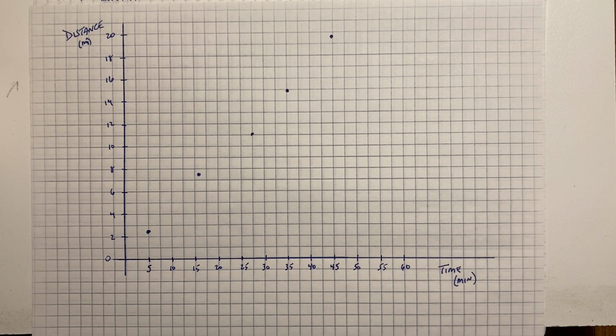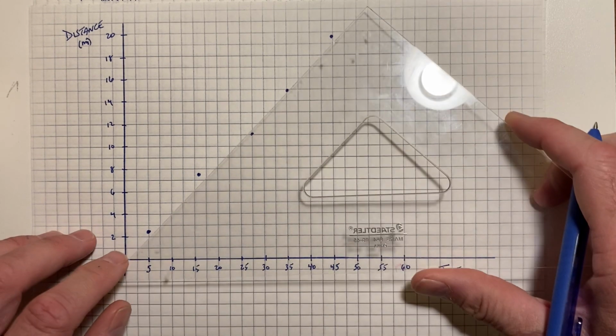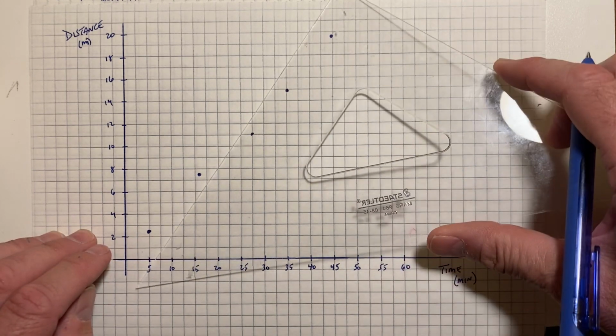Now we're going to find the best fit line and the slope of that best fit line. So whenever you have some points that you need to graph and find a best fit line of, the question is, how do you do that? Like, where does this thing go?